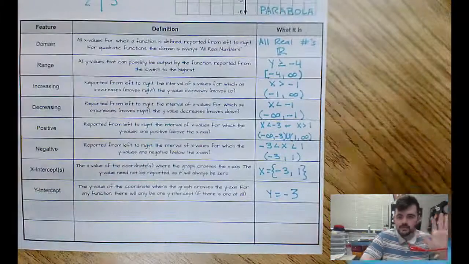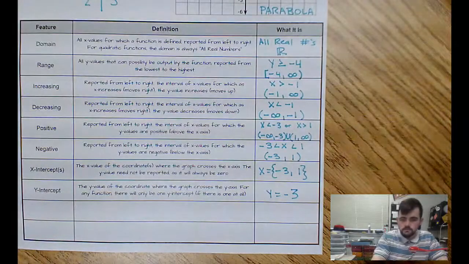Take a minute, catch up on copying any of this down if you need to.